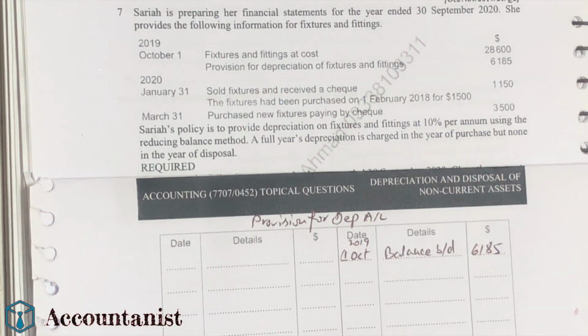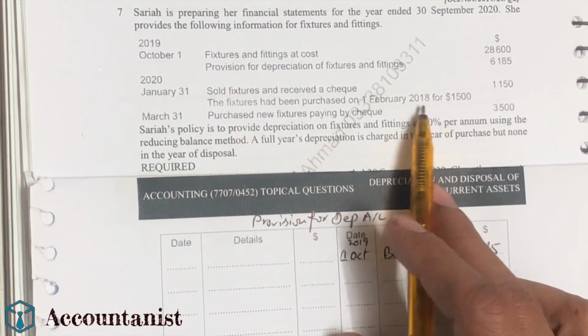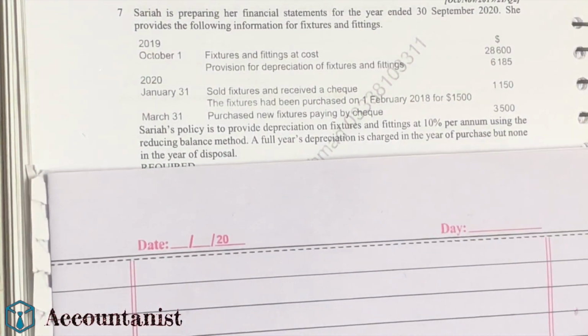That will come up here. So after writing down this balance, I always tell my students to calculate the depreciation of the asset we sold. So let's do the working. For the working, I'm going to use this page.